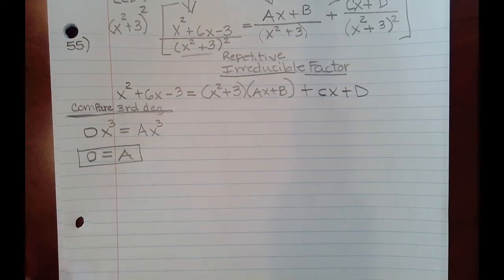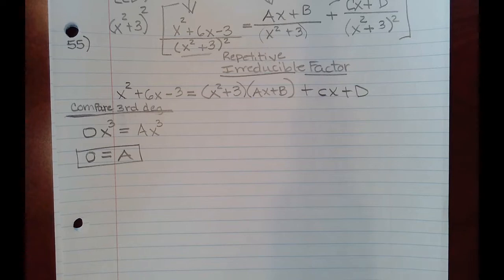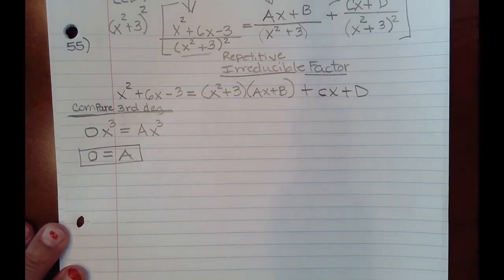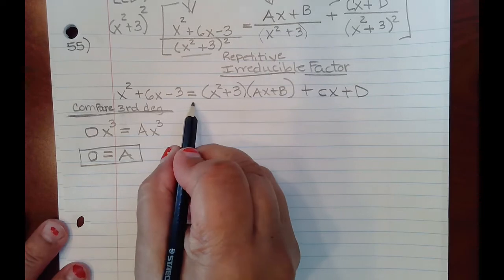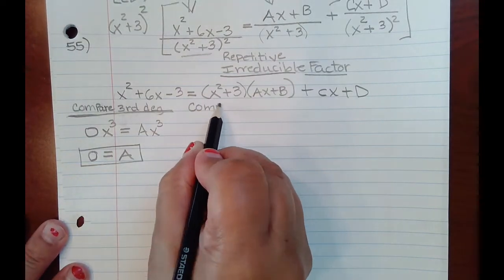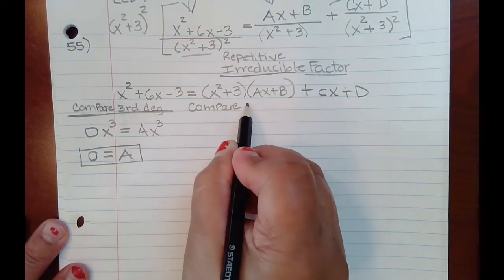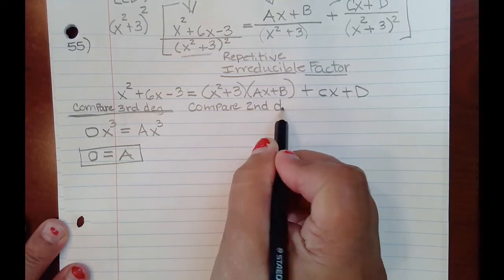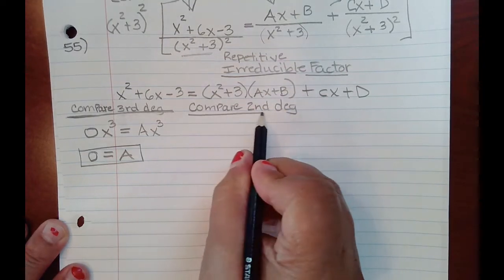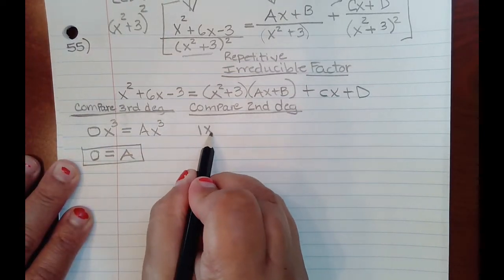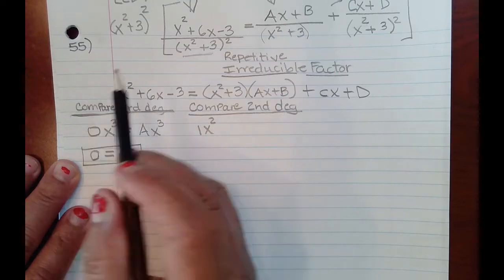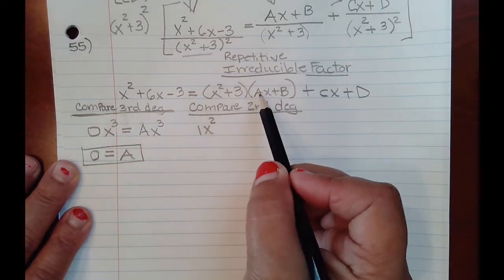Now let's move on. We can compare second degree, we can compare constants, we can compare first degree. Let's see, if we were to compare second degree, we'll definitely compare those constants, I think, but let's just see what this leads to. Second degree, we have one second degree term, with a coefficient of 1. Over here, that was third degree.